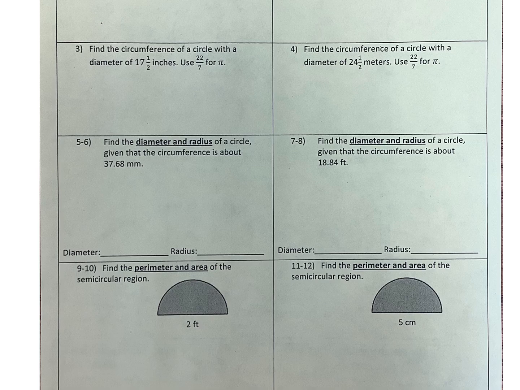All right, here is a video to prepare you for our quiz on Unit 8, which is circles, all things circles: radius, diameter, circumference, area, and perimeters of circles when you do not have a full circumference.